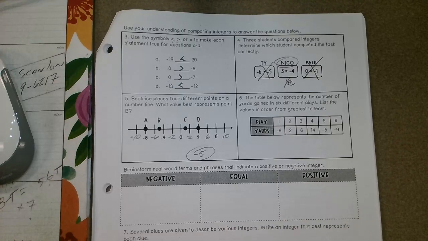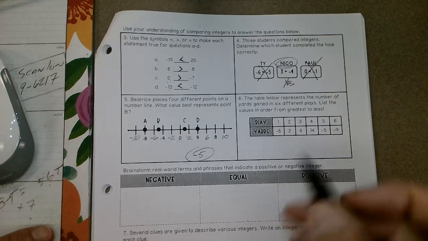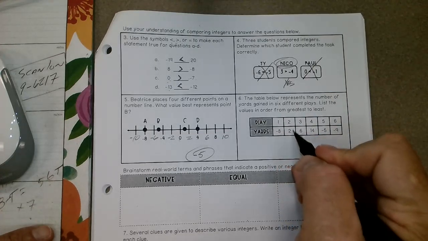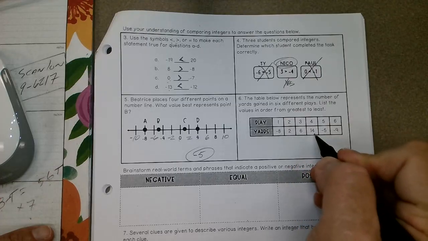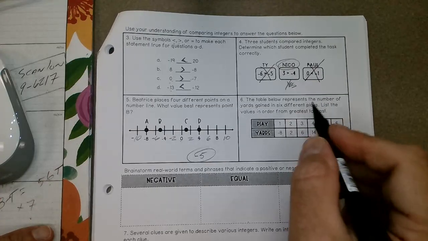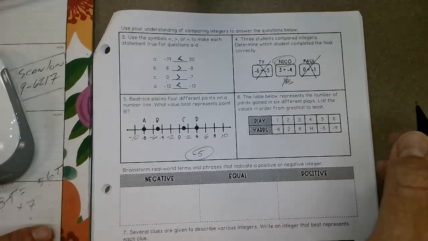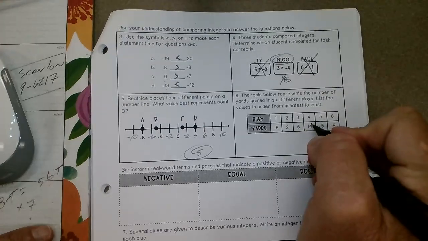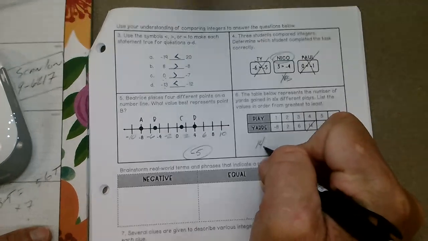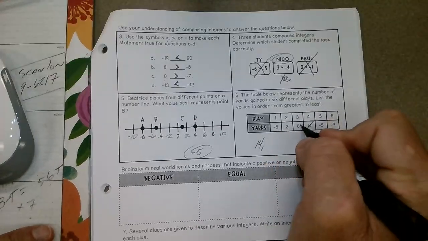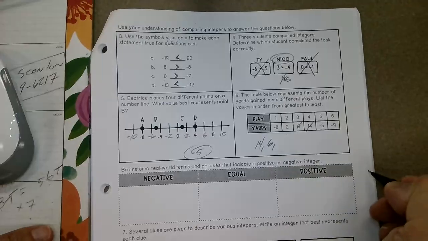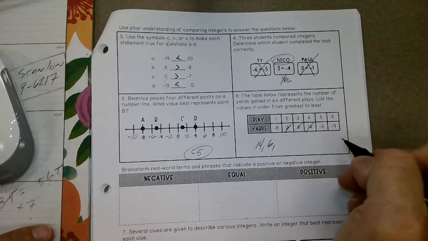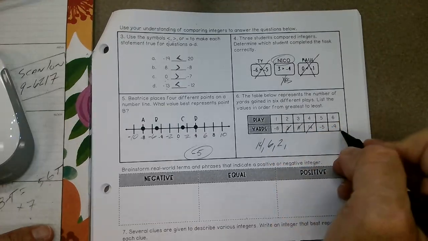Number 6. The table below represents the number of yards gained in 6 different plays. So on play 1, they went backwards. Play 2, forward, forward, forward, backwards, and so on. List the values in order from greatest to least. So which one of these is the greatest? 14. The next biggest number is 6. After that is 2. Now we're dealing with our negatives.